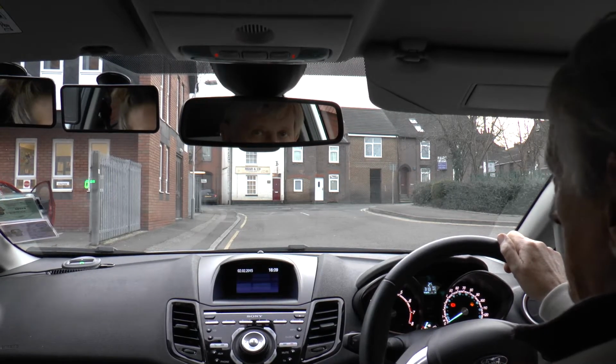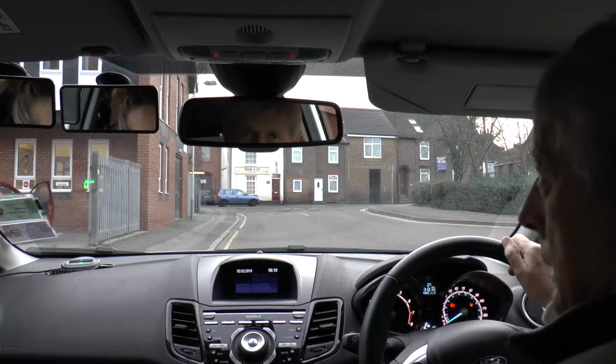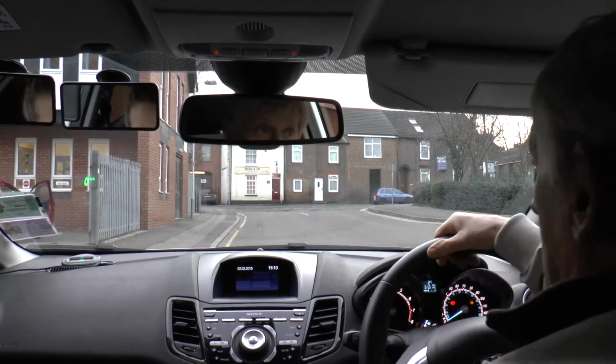Right. End of the road, left. So when you're ready, Tony, if you'd like to move away, at the end of the road, you're going to turn left.